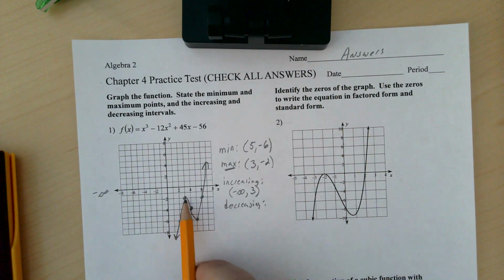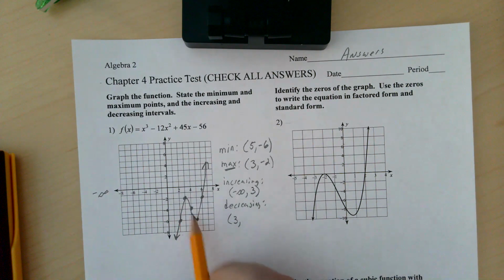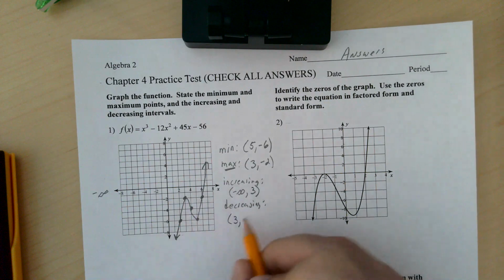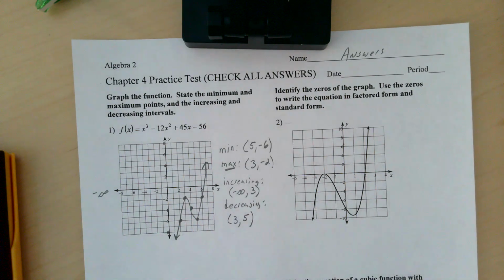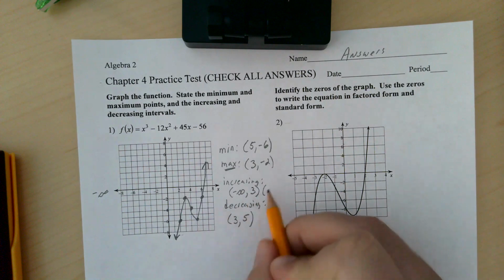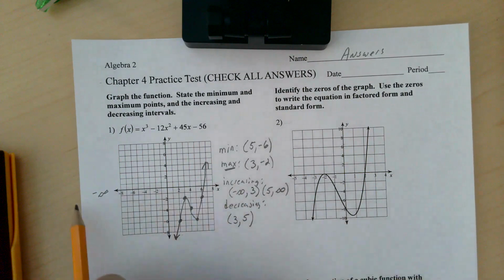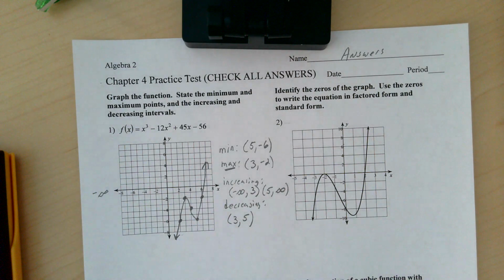Again, so many people confuse the y values. I don't care that the y value is -2. I am only concerned that the x value is 3, and it's going downhill from when x is 3 to when x is 5. It looks like an ordered pair, but that's just the notation that mathematicians agree on. And then it's going to once again increase from when x is 5 to forever, to positive infinity. Again, you're moving left to right. That takes care of number one.